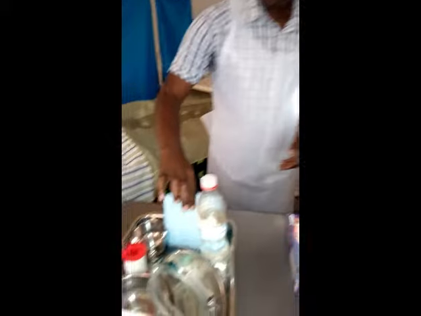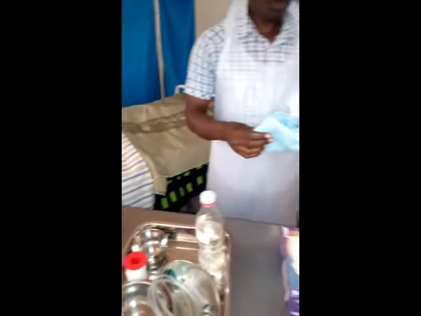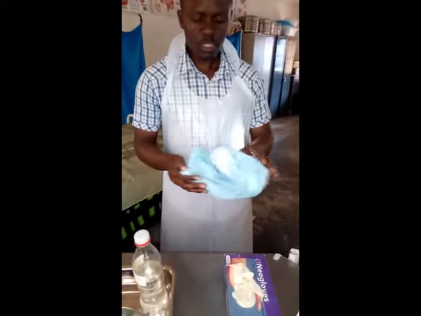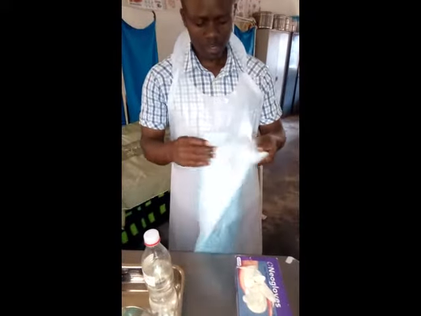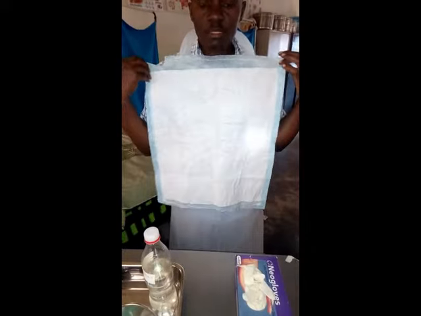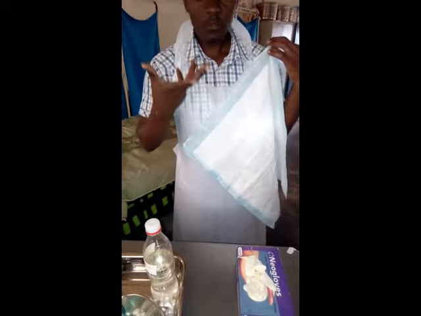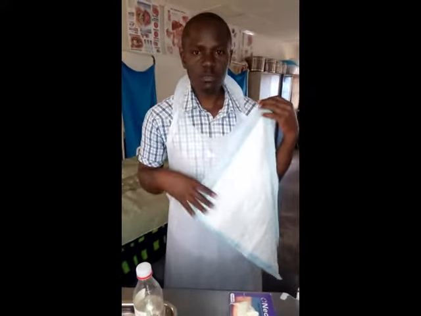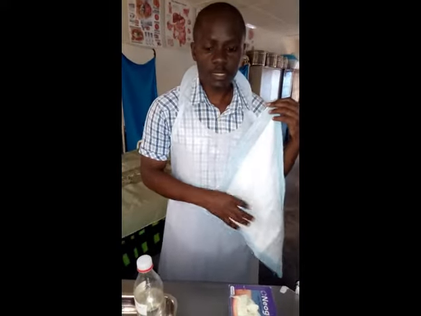Then this is an incontinent sheet. I'm sure you know about an incontinent sheet. We place it as we are inserting the tube, so that in case of any fluids coming out, the clothes or linen is protected.